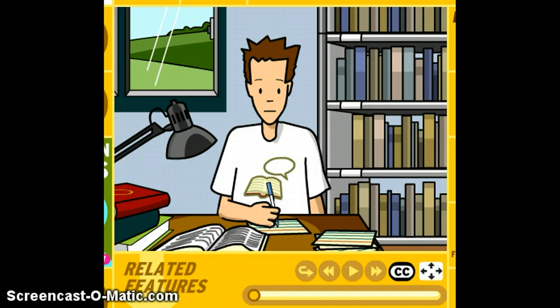It's similar to a summary. They both have a lot in common, but the purposes are a little bit different. The purpose of a summary is to give shortened info, but the purpose of a paraphrase is to restate the info in just a different way.